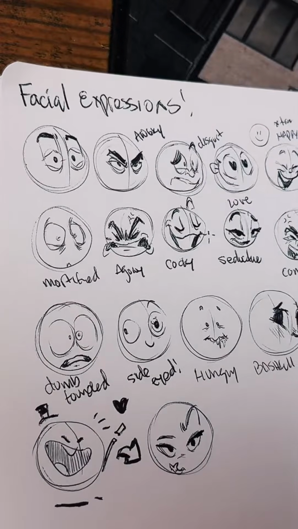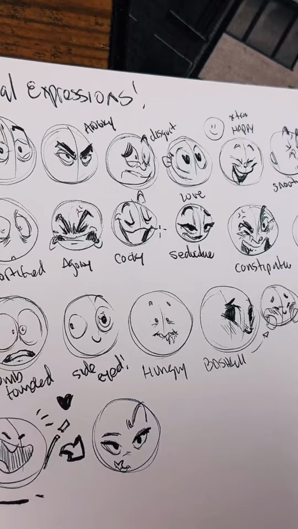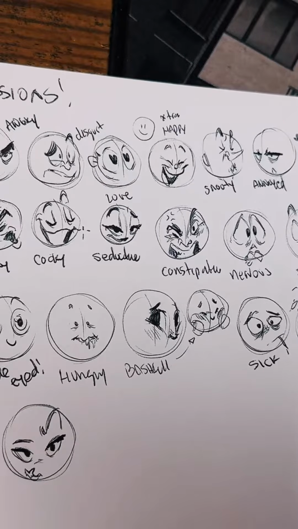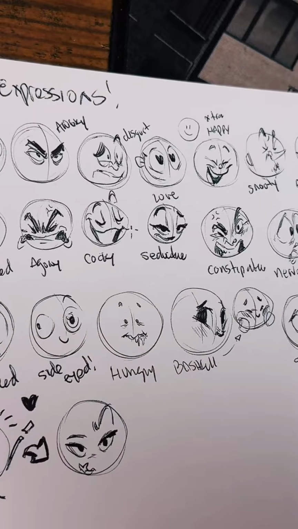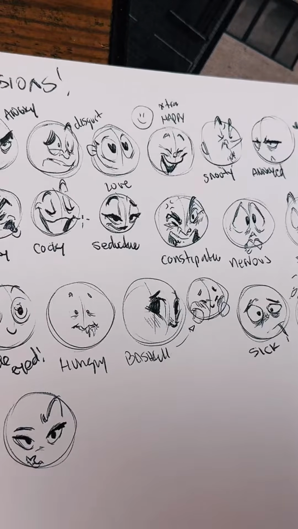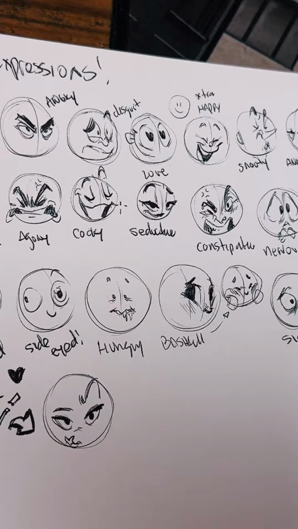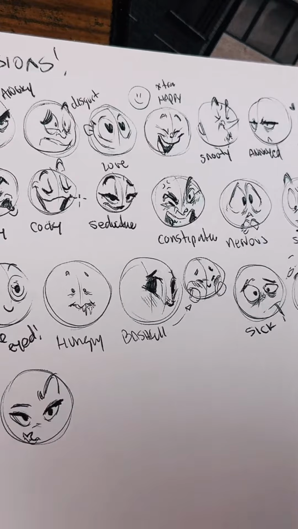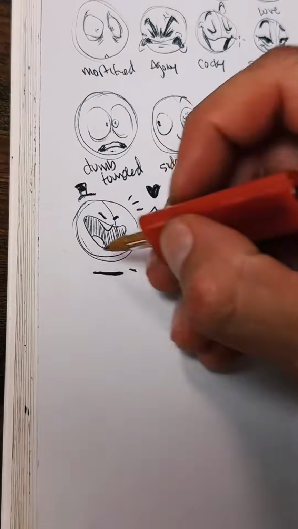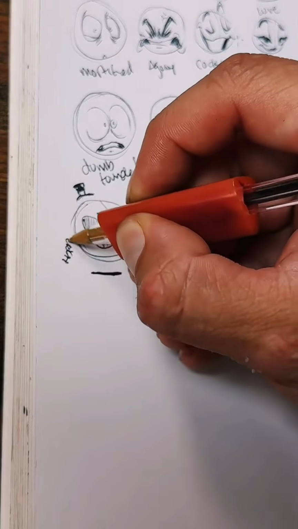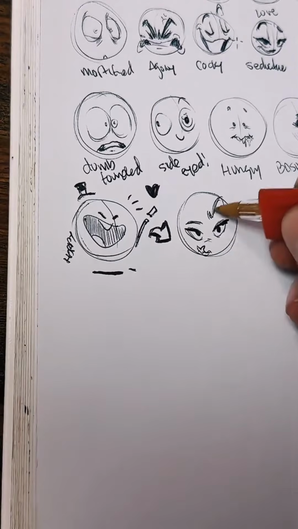We've done angry, disgust, happy, love, snooty, annoyed, flirty, depressed, sleepy, mortified, agony, cocky, seductive, constipation, nervous, salty, dry heaving, shy, dumbfounded, side-eyed, hungry, bashful, sick, confused, bored, disturbed, happy again, I guess. And then we did sassy.